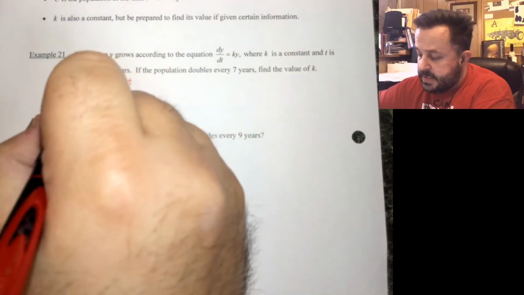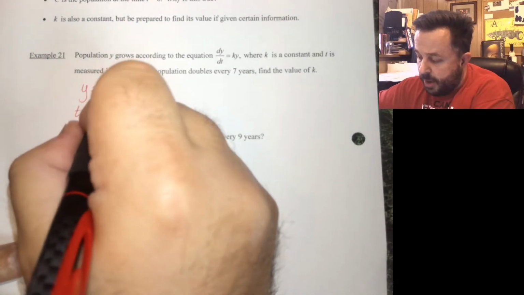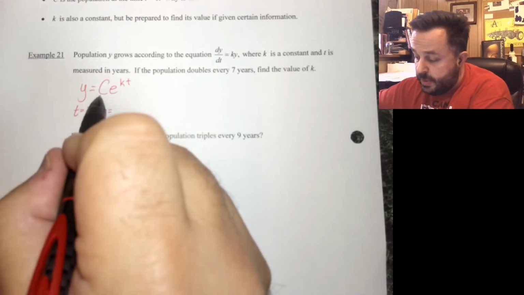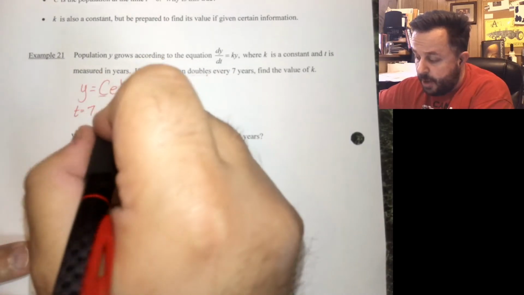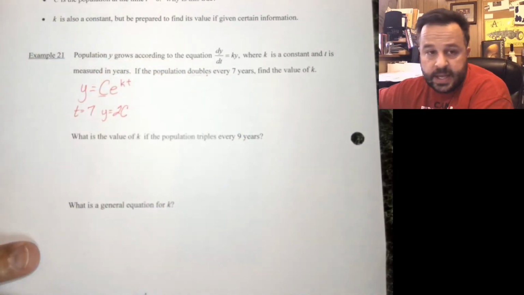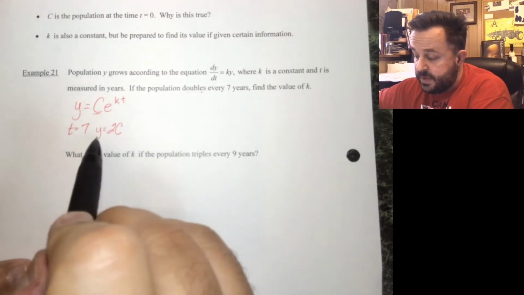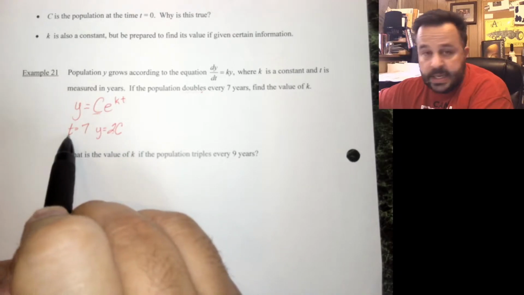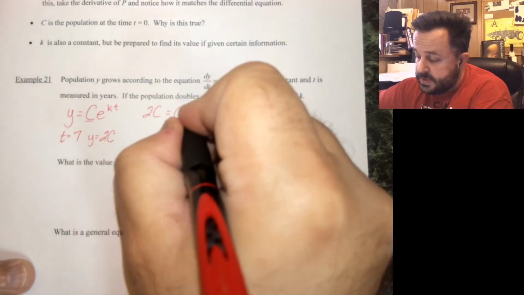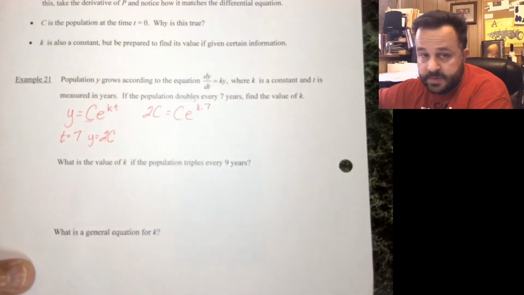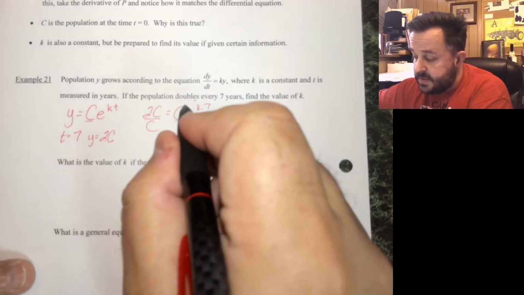So what that means is when time is 7, the population at that point is going to be whatever we had initially, doubled. So in other words, our population is going to be 2 times c. So I can go ahead and substitute y = 2c, time is equal to 7, and let's see what we get there. So I have 2c = c e^(k·7). We can go ahead and divide both sides by c in this case.